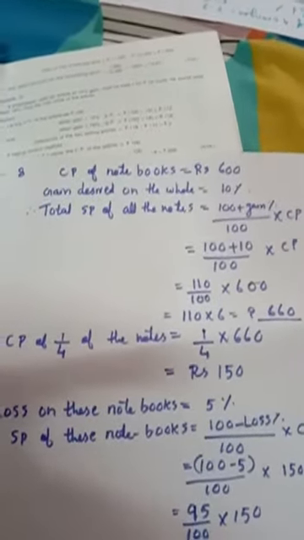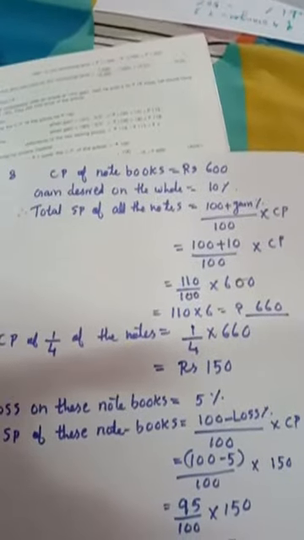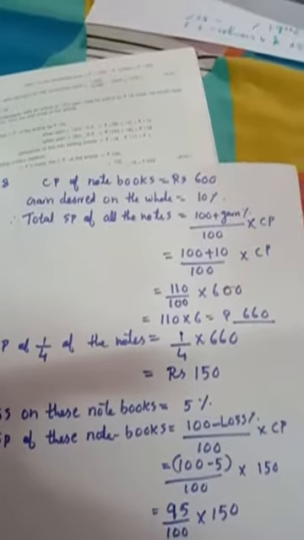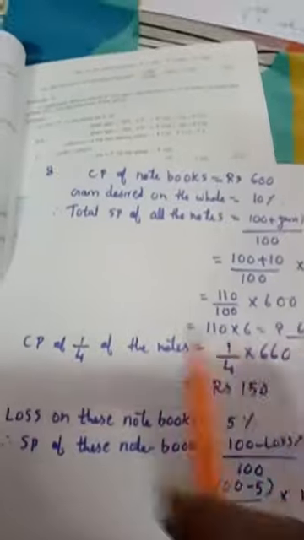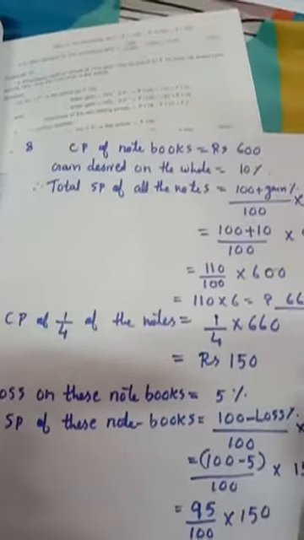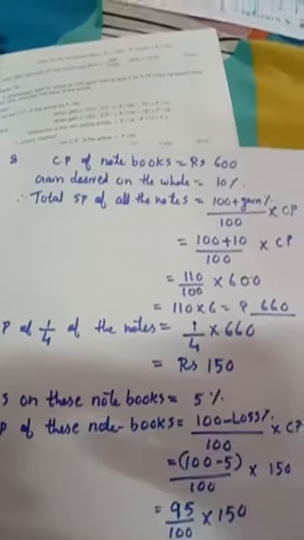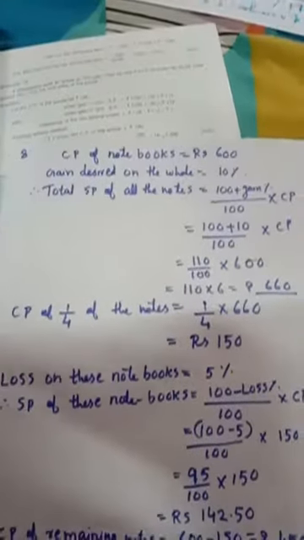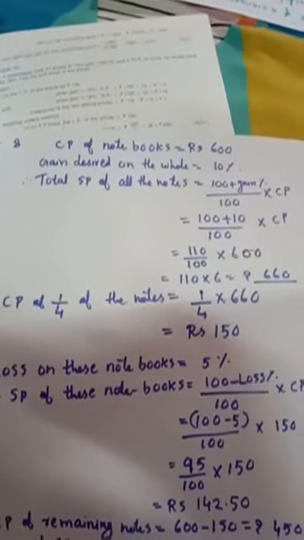But only 1/4 he sold at a 5% loss. So CP of 1/4 of the notes is equal to 1/4 into... CP of 1/4 of the notes.